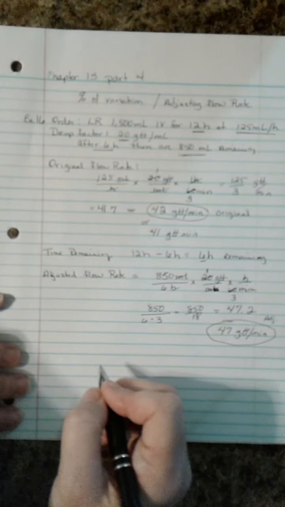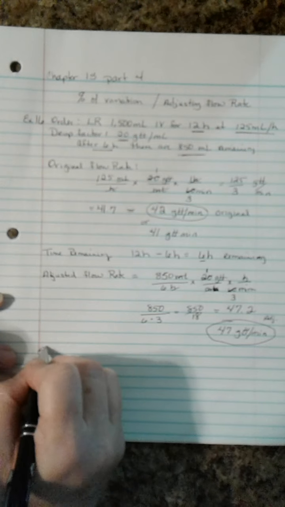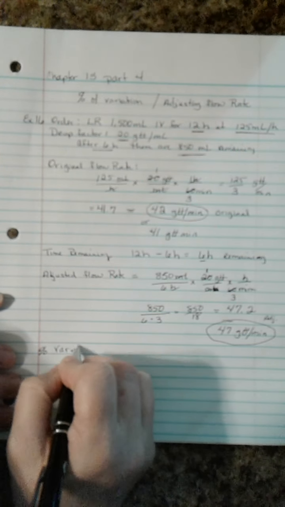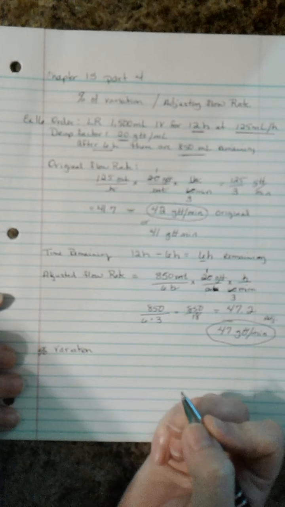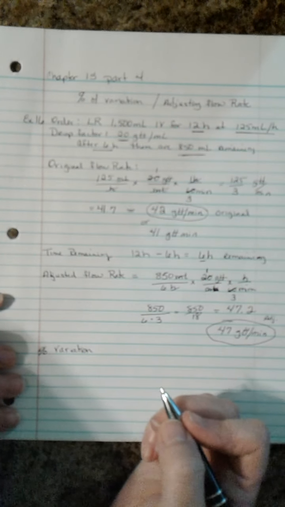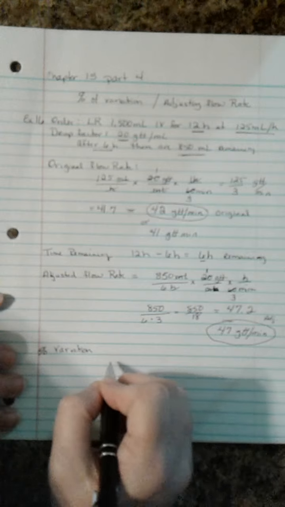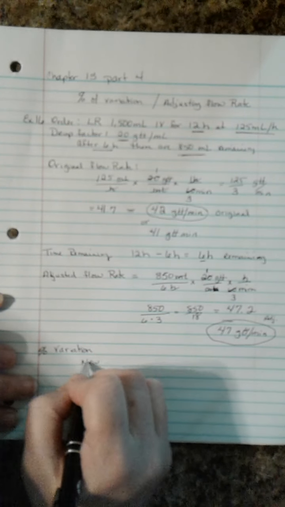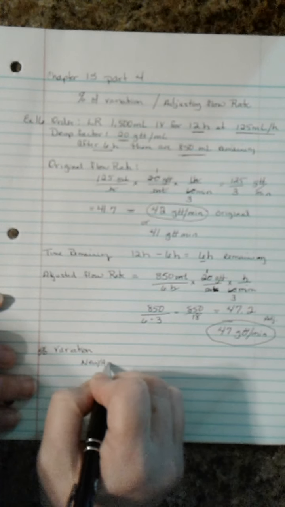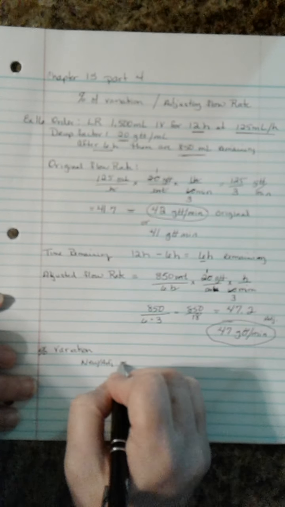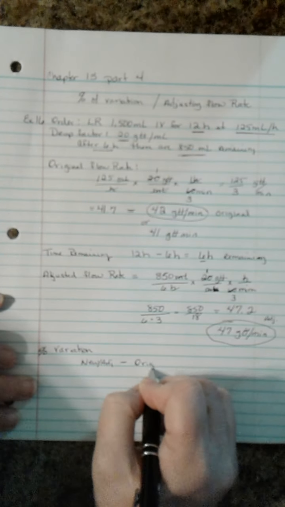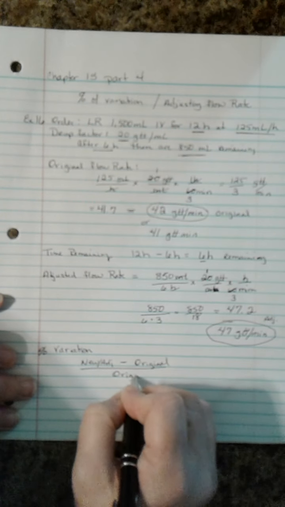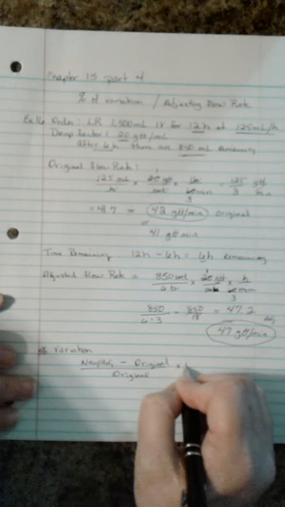And then I want to find my percent of variation. And the formula I probably should have given you earlier, I'll do it this way this time, is the new, or maybe I should say adjusted flow rate, minus the original, divided by the original, times 100.